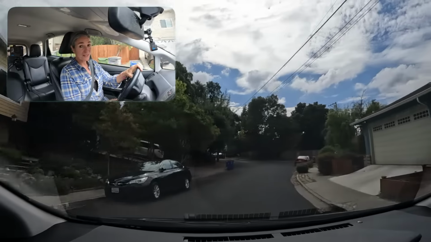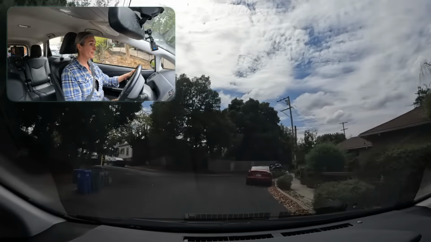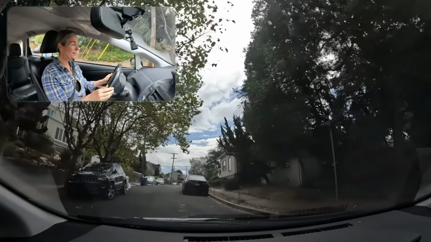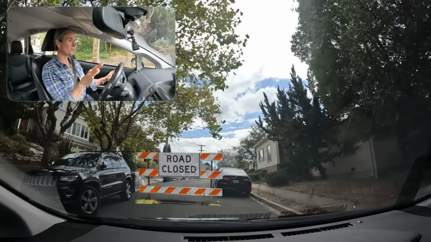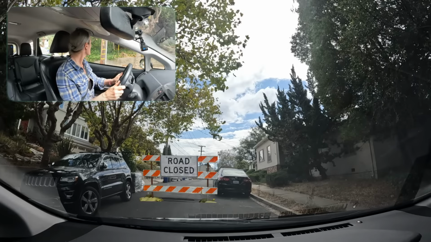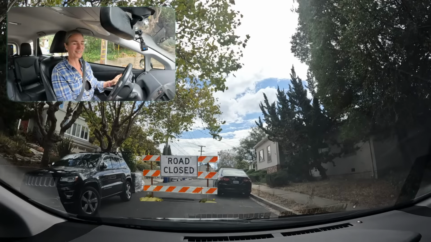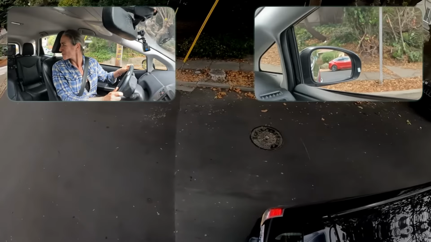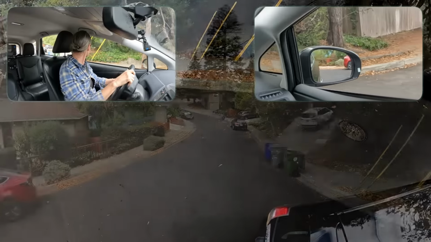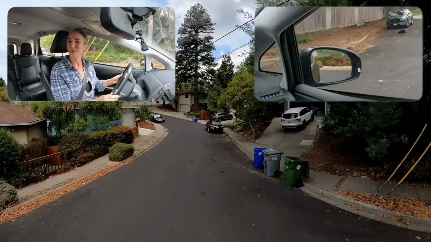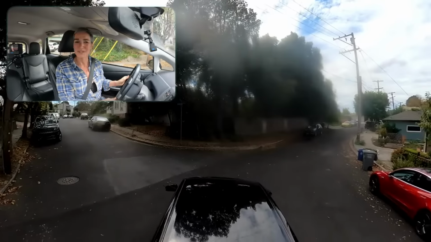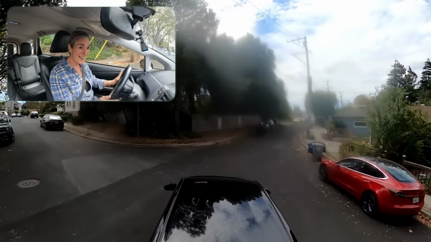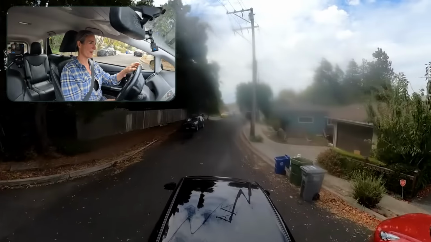We've done a lot of reversing to the right, but what if we turn this corner to the left, and as soon as we enter the road, we realize the road is blocked. Oh no, there's no way out. We're gonna have to reverse. This time we're gonna reverse to the left, and we're gonna use that same slow strategy, checking our mirrors, making sure that we're centered and we don't hit parked cars, trash cans, anything that's in our way.